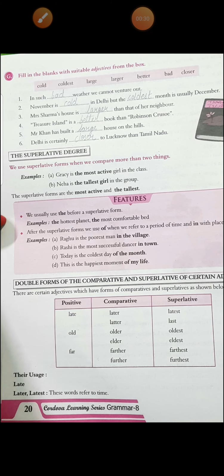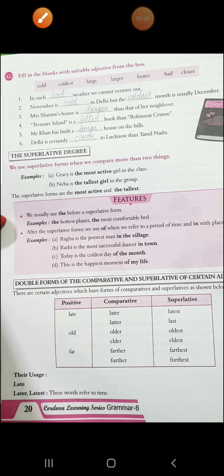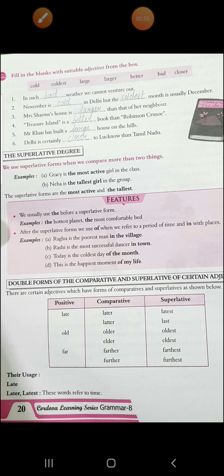If you see this exercise, what you have to do in this, you have to fill in the blanks with suitable adjective from the box. There is a pink box given here, and you have to fill these blanks using the words given above. What all we have to see? That we have to use which degree of comparison. So let's start our exercise and see where to use which adjective.